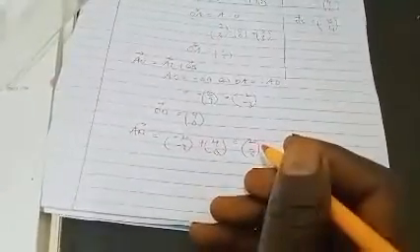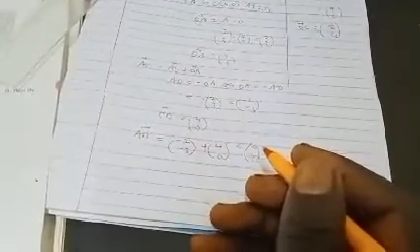So I move from A to O, then I move from O to B. OB, which I got earlier, is the position vector of B, which is (4, 6). Therefore, to move from A to B, I will have (-2, -3) plus (4, 6). We simply add this to this, we get 2, and then we add this to this, we get 3. So the vector AB is (2, 3).